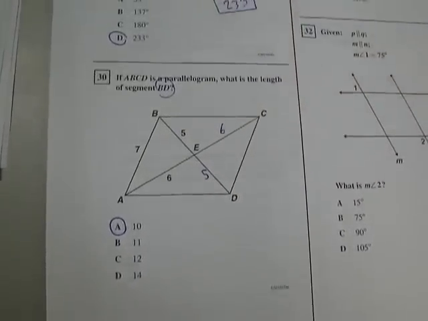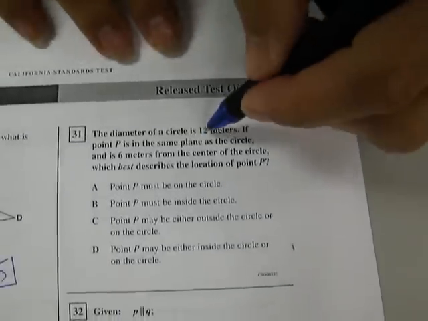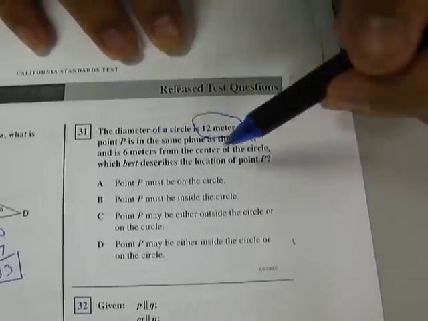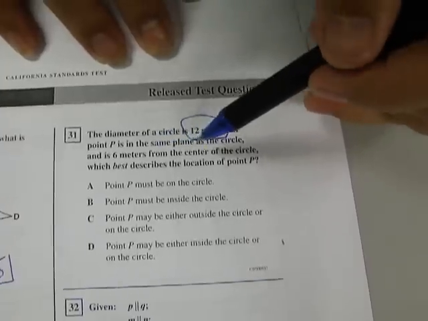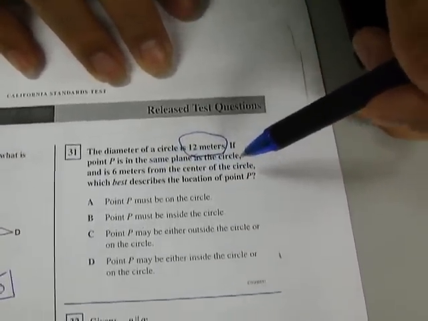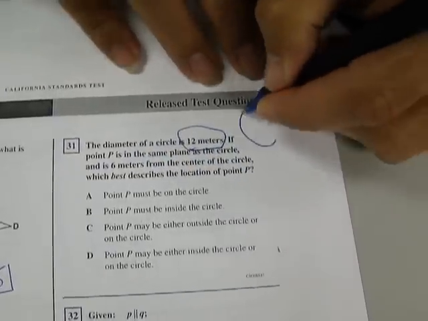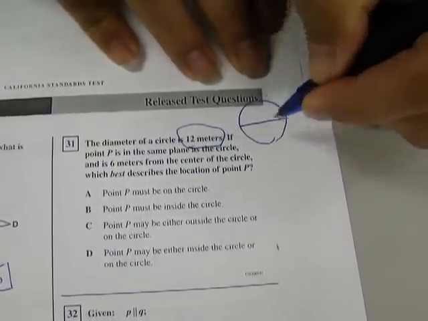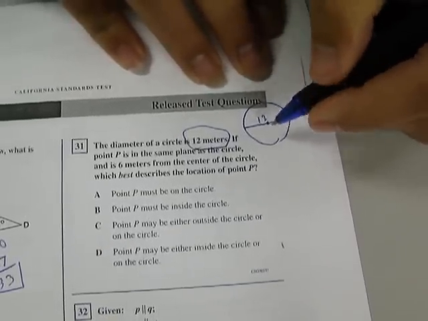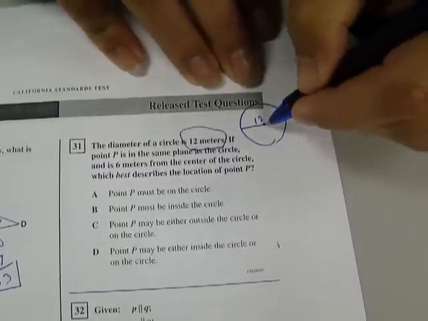Good thing to know. Okay, number 31. The diameter of a circle is 12 meters. If point P is in the same plane as the circle and 6 meters from the center of the circle, which best describes the location of P? So I like to always draw it. So it says the diameter is 12 and that P is 6 from the center. Well, if the diameter is 12, then the radius is 6, right?